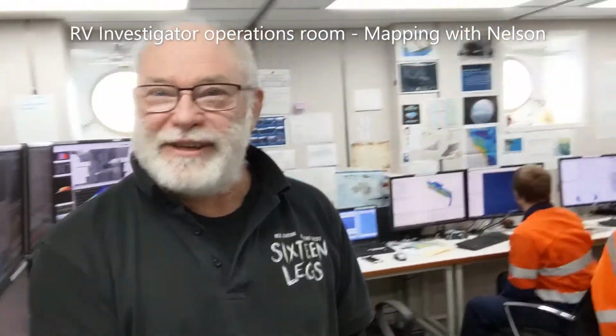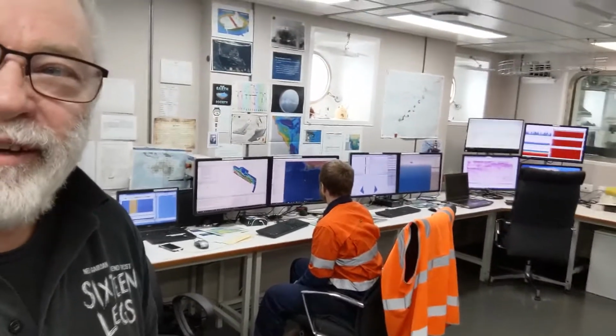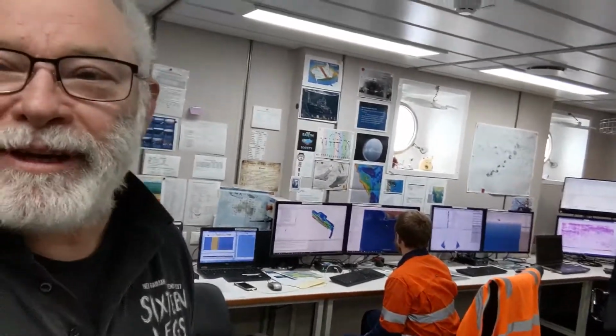G'day, I'm on the RV Investigator in the Ops room, and as you know, the RV Investigator is an important ship for doing research in not only the Southern Ocean but all around Australia. I'm here in the Ops room because we've got a couple of questions from students about some of the operations, and I'm here with Nelson, who's working on the mapping, and we'll present the questions and get the answers to you from Nelson.